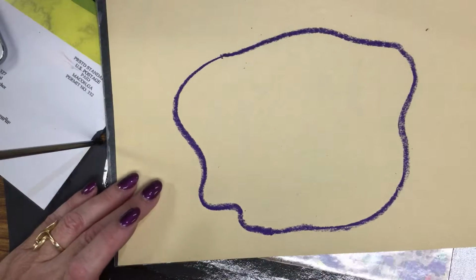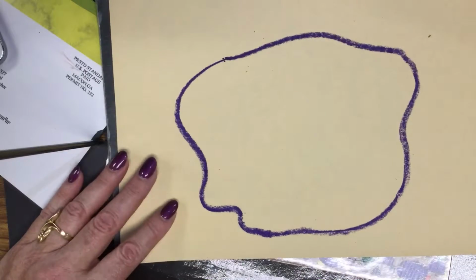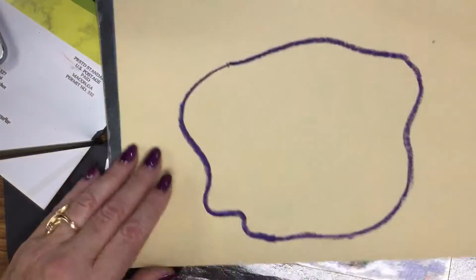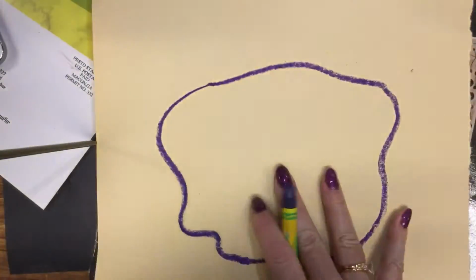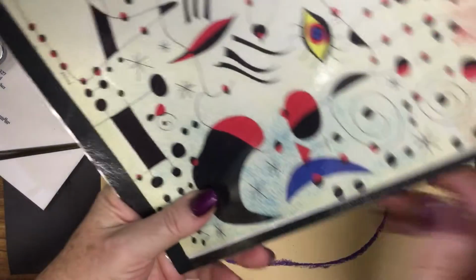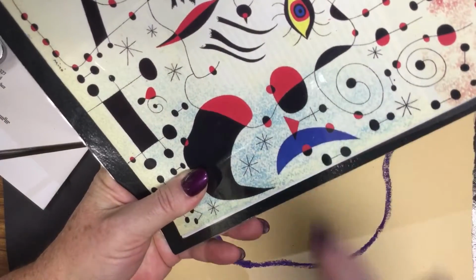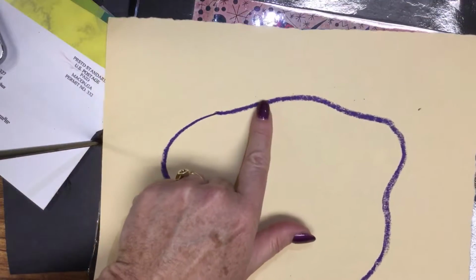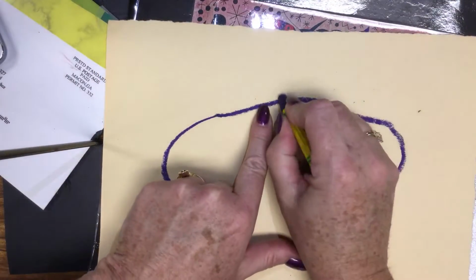Then we're going to take some symbols. And if you look at what Juan Miro did, these spirals. I'll show you on his actual artwork. Look at this spiral shape. This kind of reminds me of a vine of a pumpkin. So on the top, very middle of your pumpkin, put a number 1.